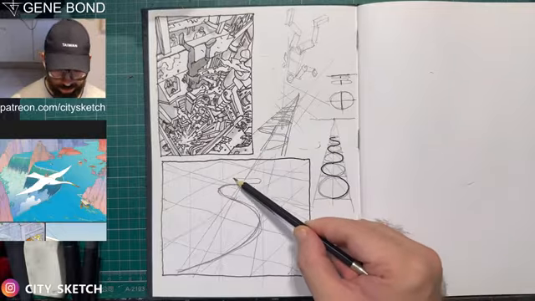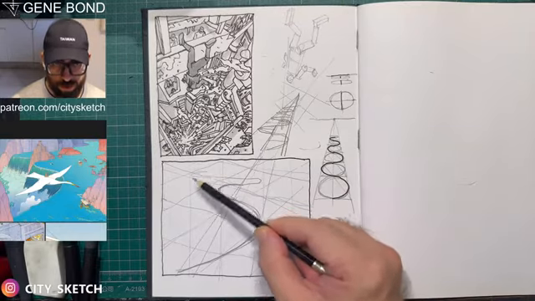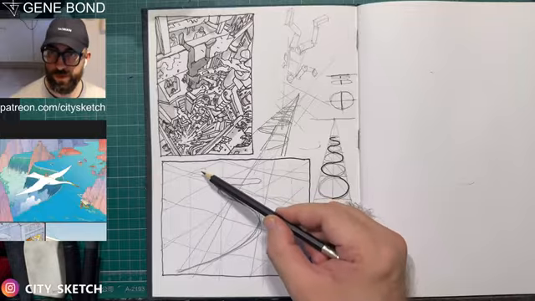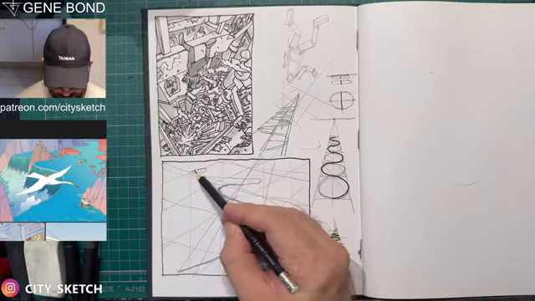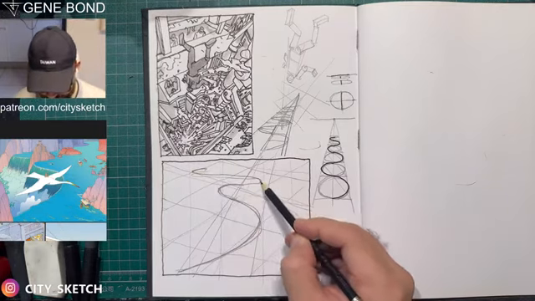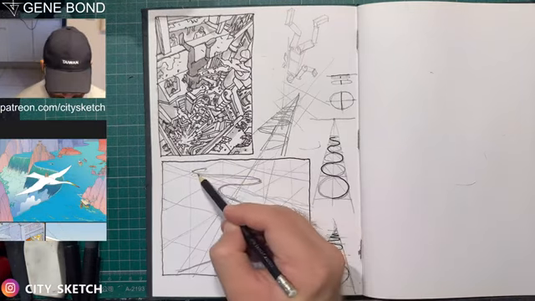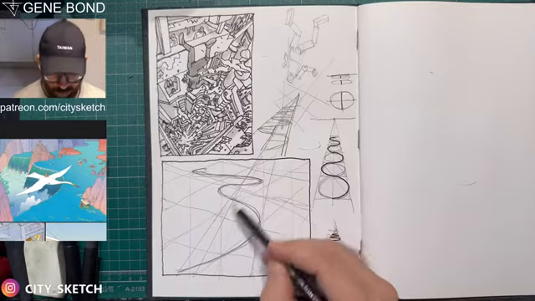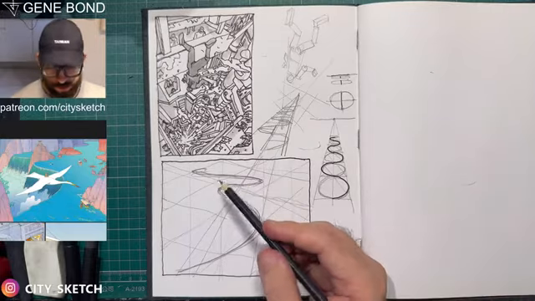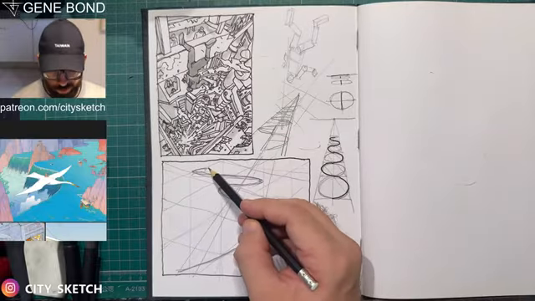It's a little more free form, but the principles still work here. The farther away, the more squeezed. So it's also drawing forms in perspective.